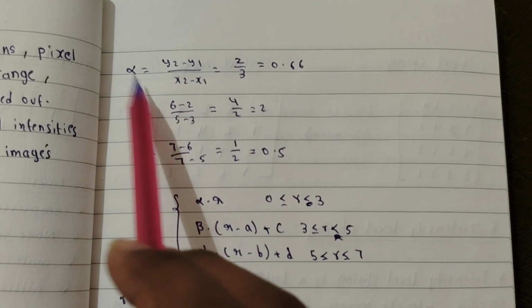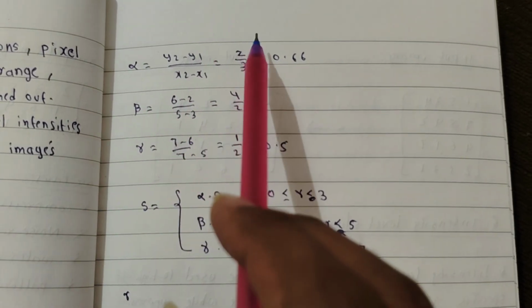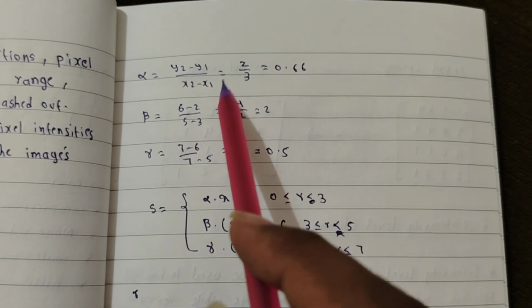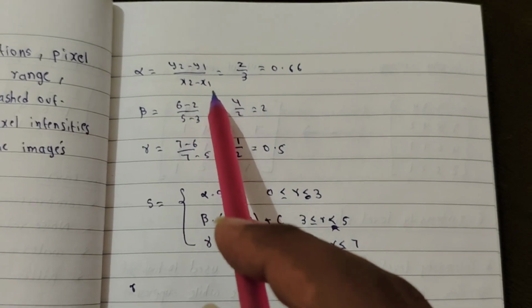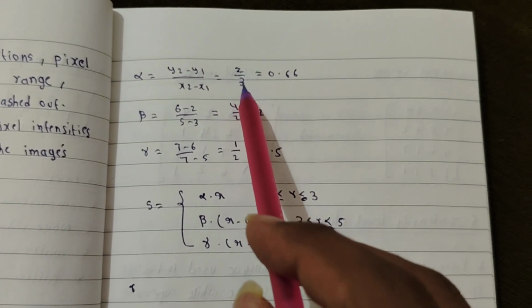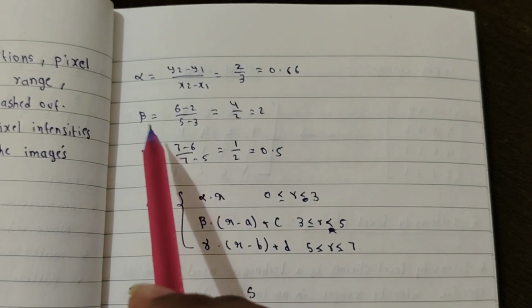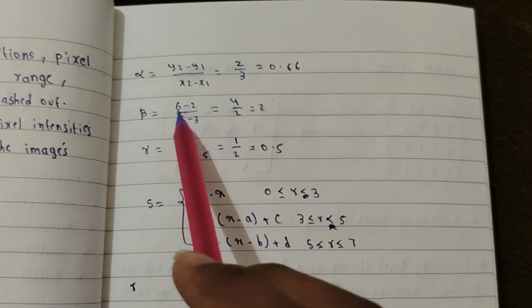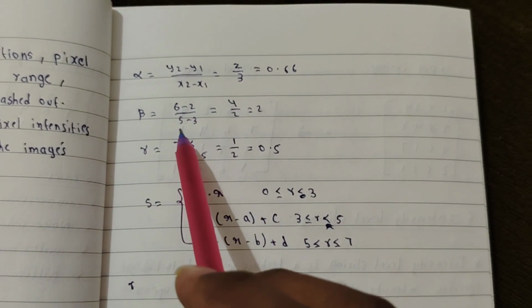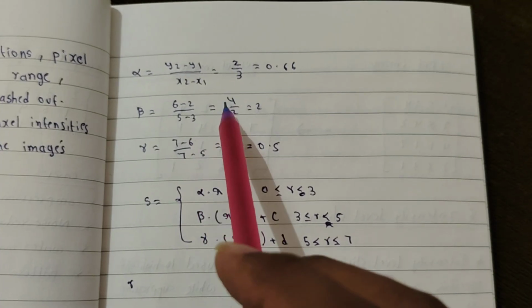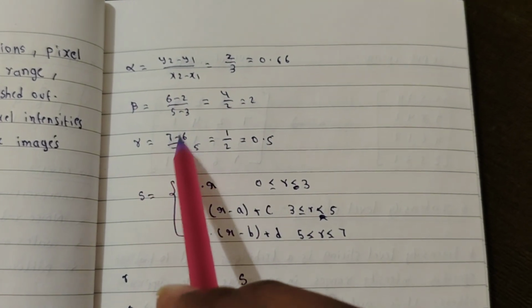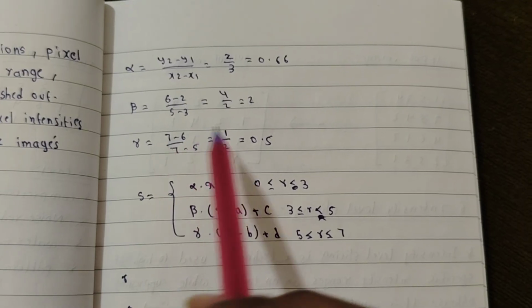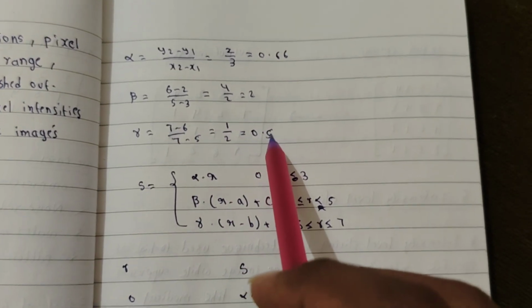For alpha, y2 equal to 2, y1 equal to 0, x2 equal to 3, x1 equal to 0. So 2 by 3 equal to 0.66. And for beta, y2 equal to 6, y1 equal to 2, x2 equal to 5, x1 equal to 3. 6 minus 2 is 4, 5 minus 3 is 2, 4 by 2 is 2. Gamma equal to 7 minus 6 by 7 minus 5, that equals 1 by 2, that equals 0.5.